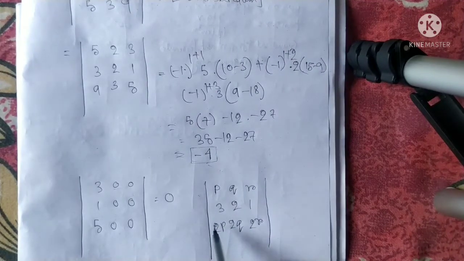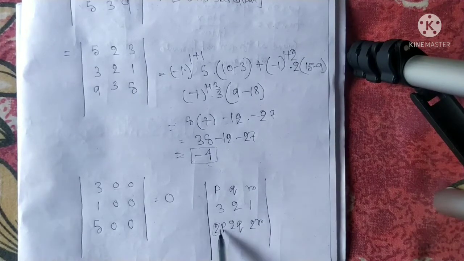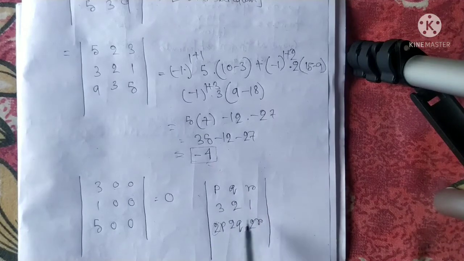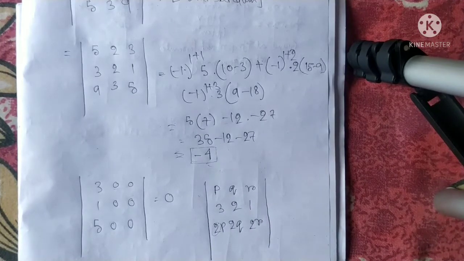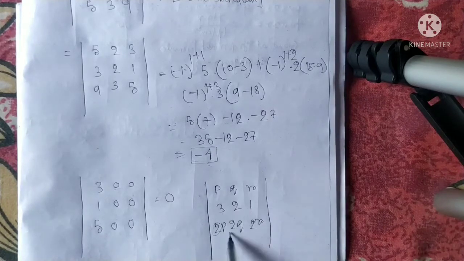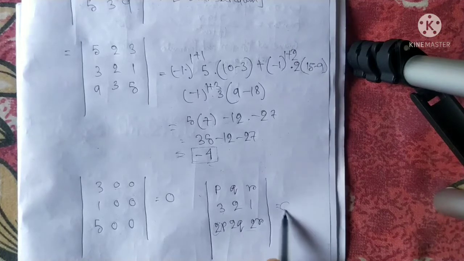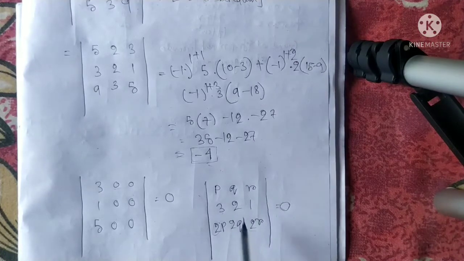You can look at this. This is a scalar multiple, so it is multiplied by p, q and r. The rows p q r and 2p 2q 2r are proportional, so the answer will become 0. If you evaluate it, it will become 0.